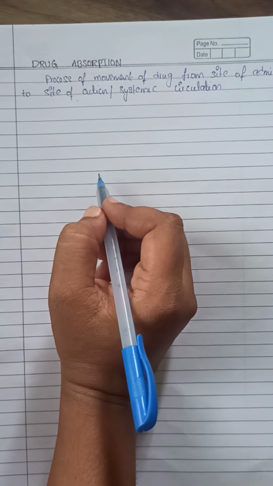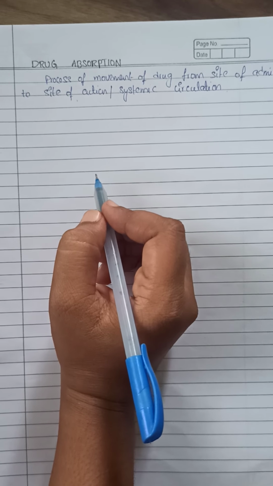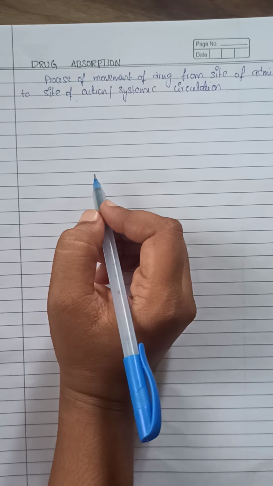So here, drug absorption is a process of movement of the drug from site of administration to systemic circulation.